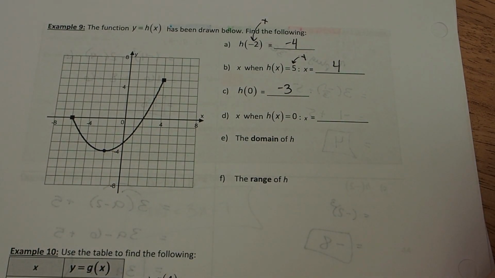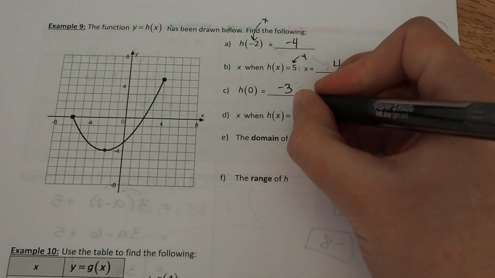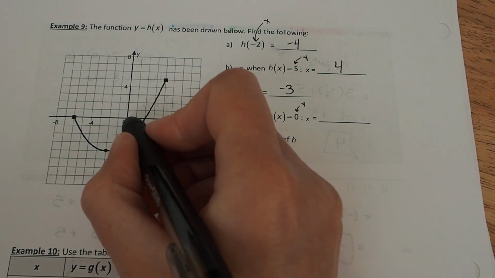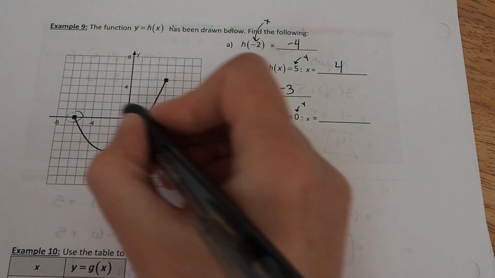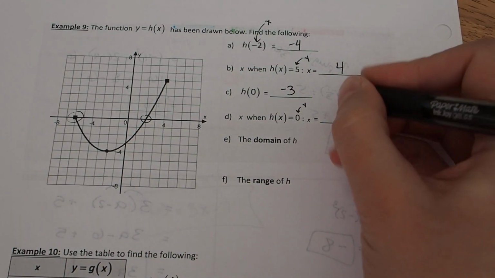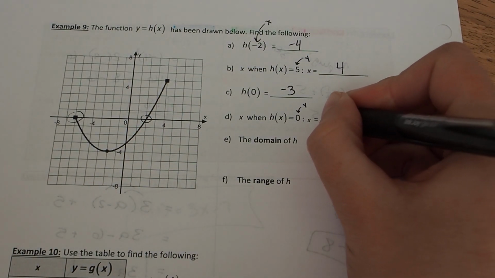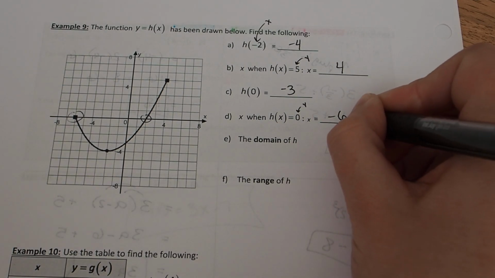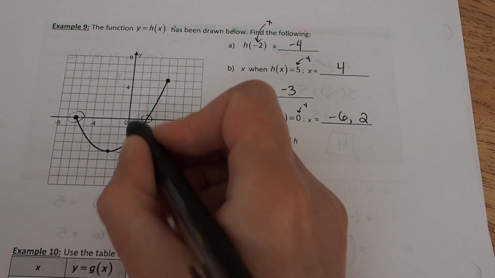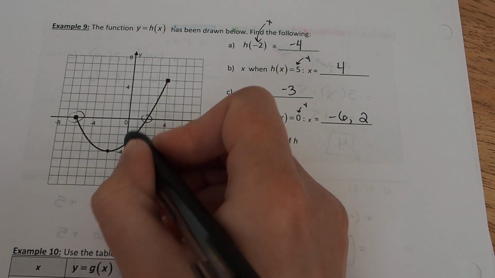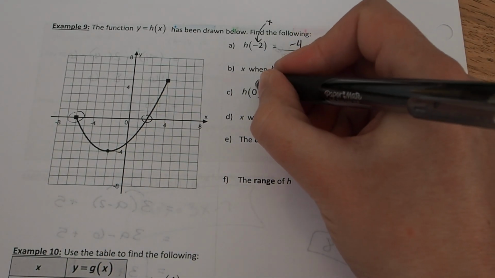h of x equals 0, again this time that's the y value. Y value of 0 this way. There are 2 spots where my y value is 0, so I'm going to get 2 answers for x. It looks like -6 and 2. There are 2 places where y is 0. There's 1 place, part C, where x is 0. Remember, that one is the x.